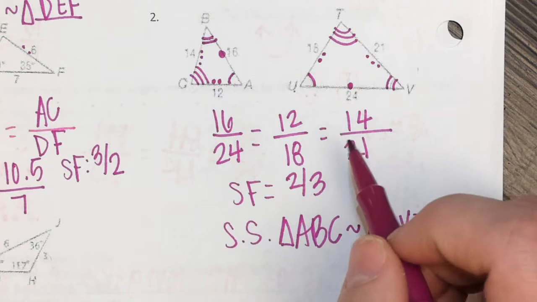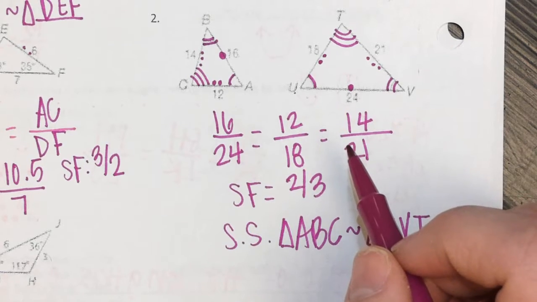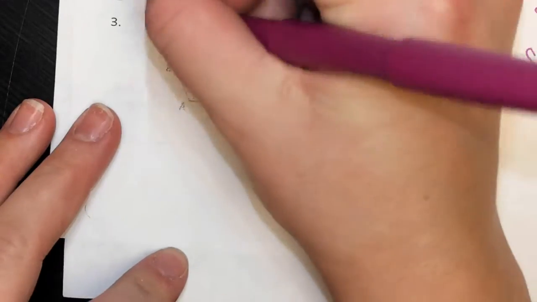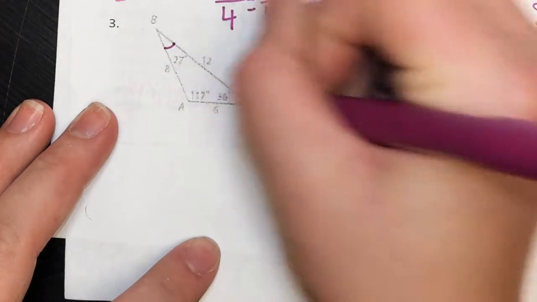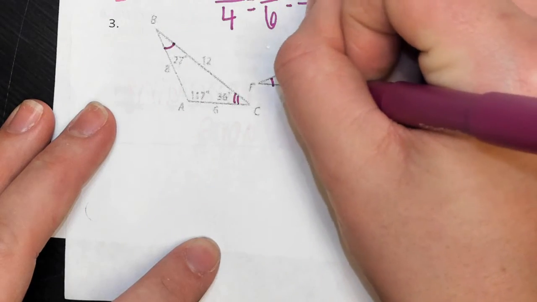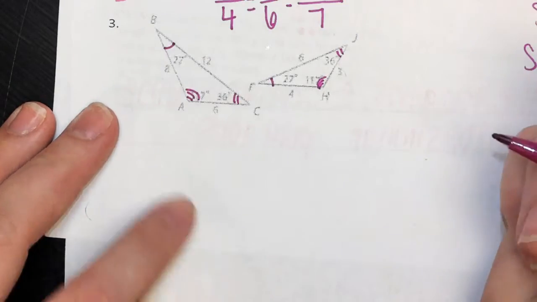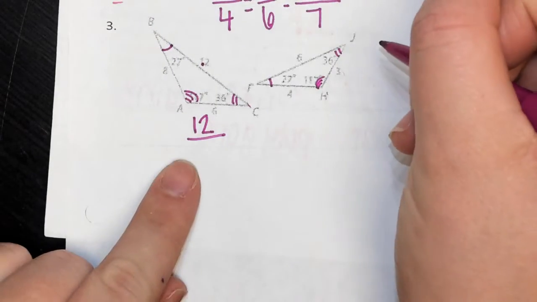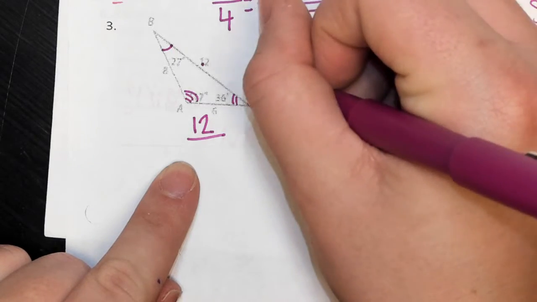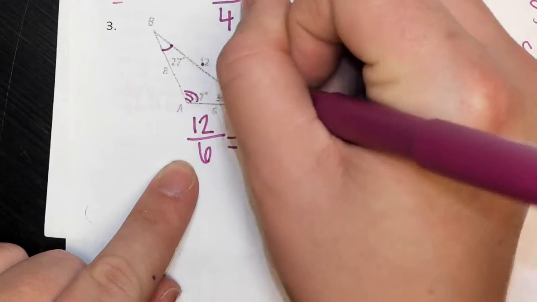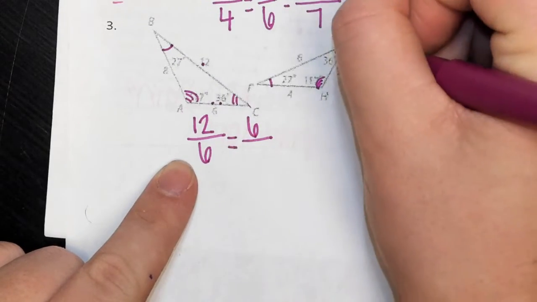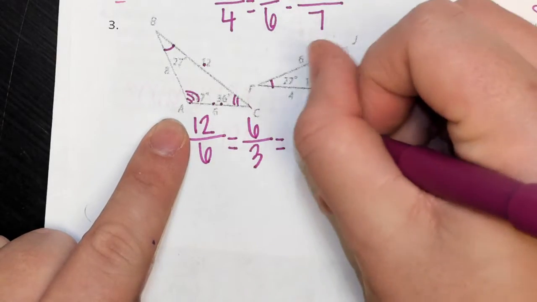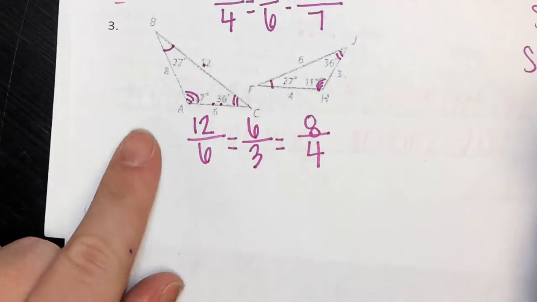Don't minus, divide. Okay, all right, for number 3. It might help, guys, if you put your rainbows. 27 is to 27, this is to this. 117 is to 117. So from 1 to 2, I would put 12 is to what? 12 is to 6. 1 to 2, 2 to 3. 6 is to 2 to 3, which is 3. And then 1 to 3, which is 8. 1 to 3, which is 4.